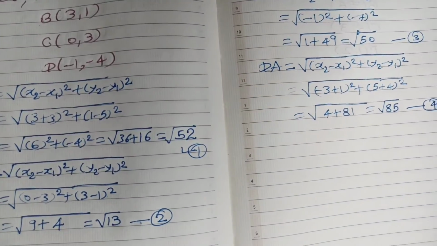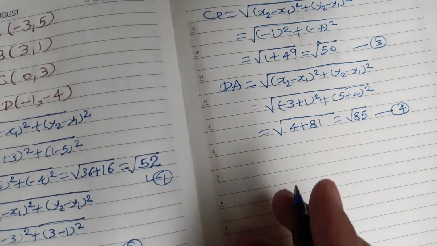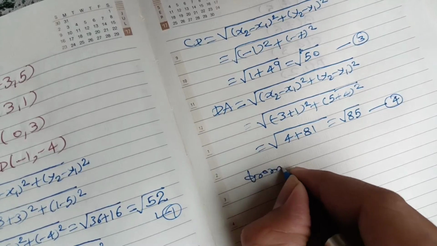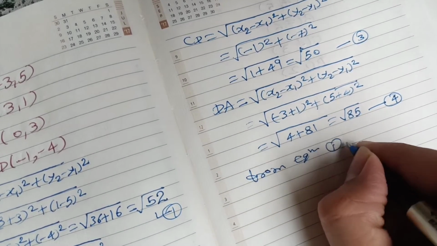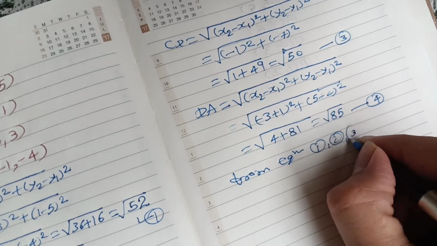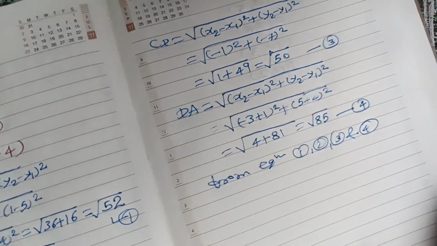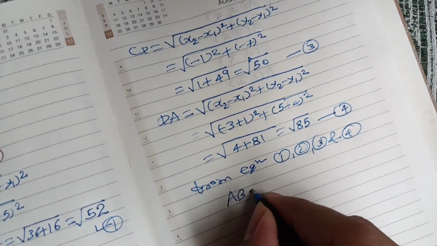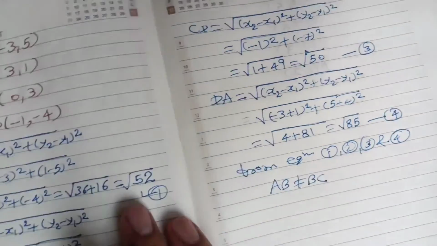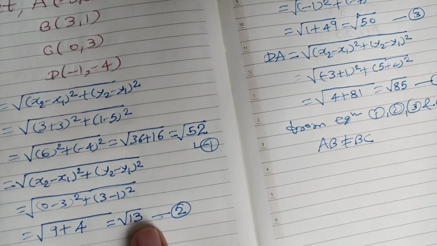Now see, from equations 1, 2, 3 and 4, okay, from equations 1, 2, 3 and 4, we can write AB does not equal BC, okay, because AB is square root of 52, BC is square root of 13.